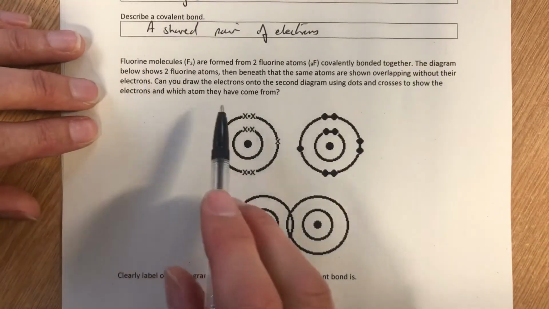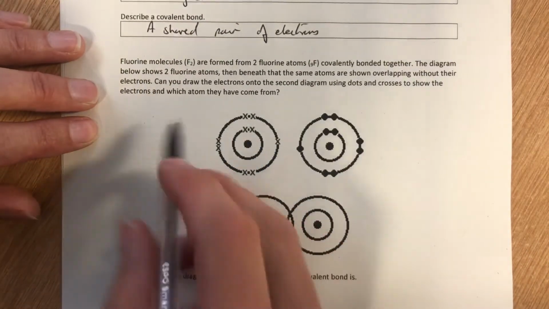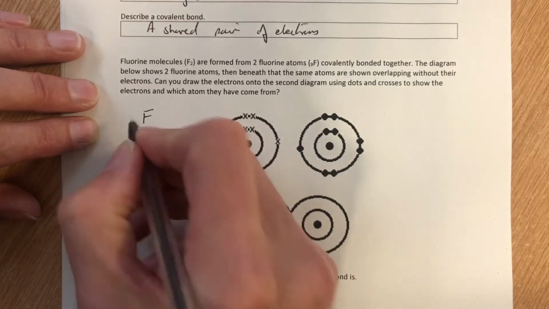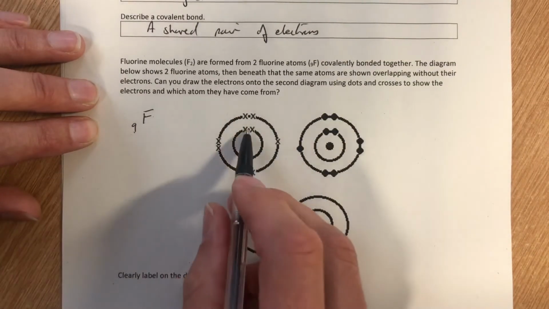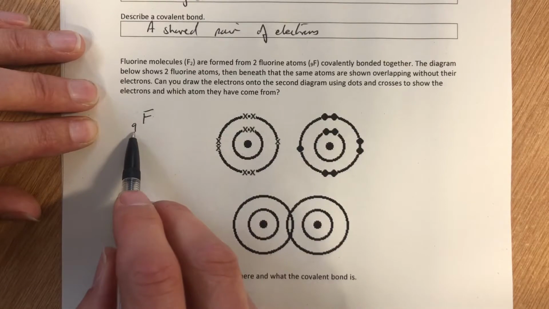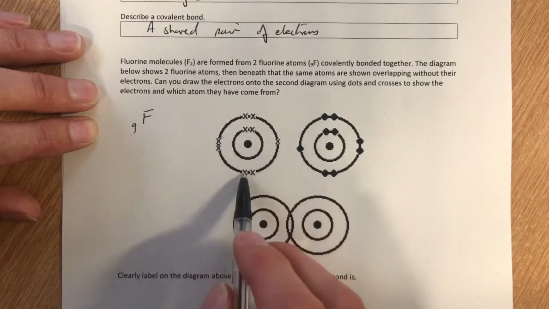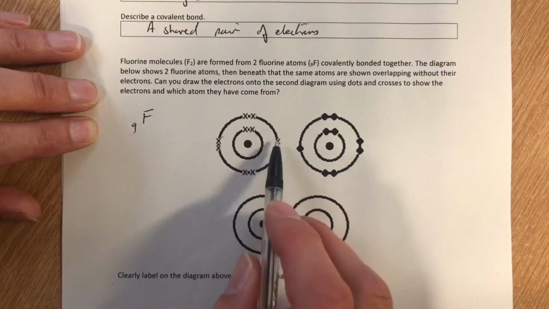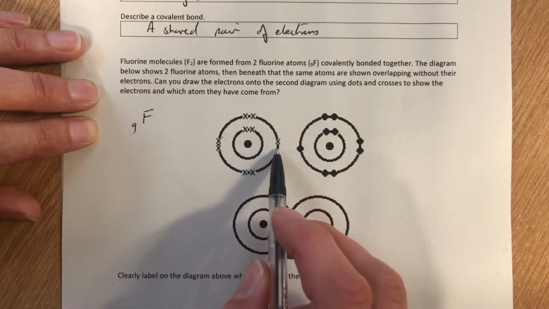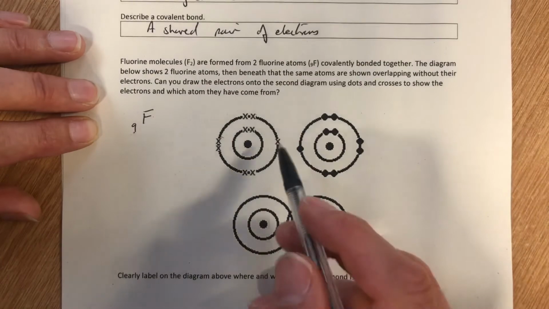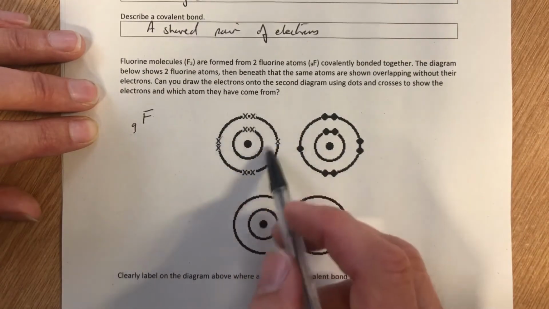So we've got fluorine here. Here's a fluorine atom. Fluorine has got an atomic number of 9. So it's got 2 electrons on its first shell and 7 on the second shell. 2 and 7 makes 9. So 1, 2, 3, 4, 5, 6, 7. We've got that one there. So this fluorine is not happy because this outer shell is not full. It wants 1 more.